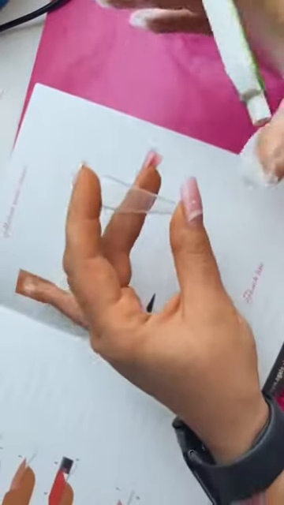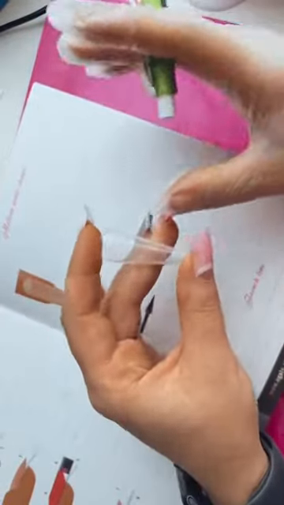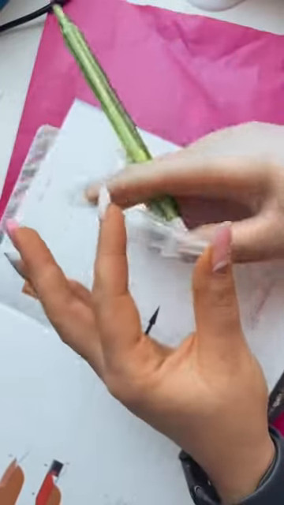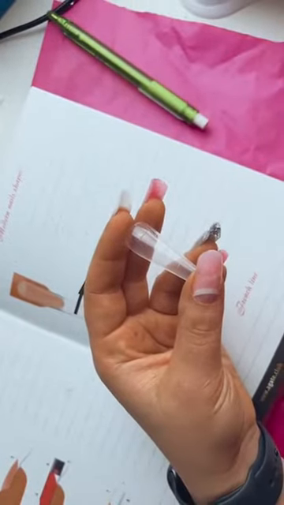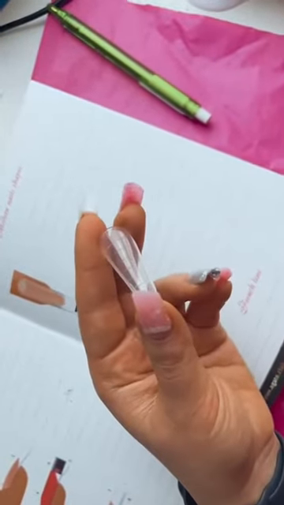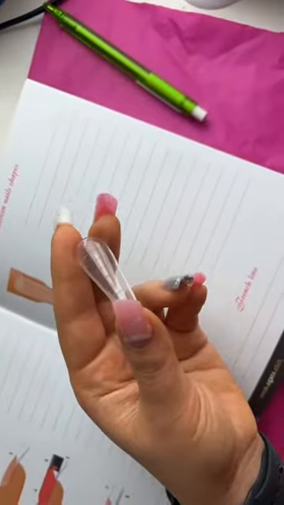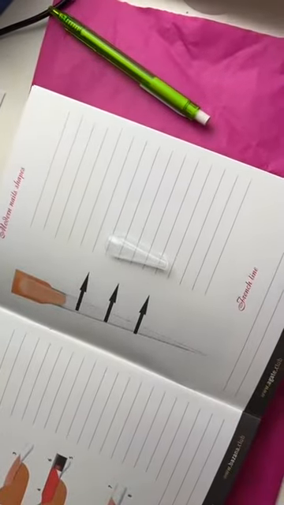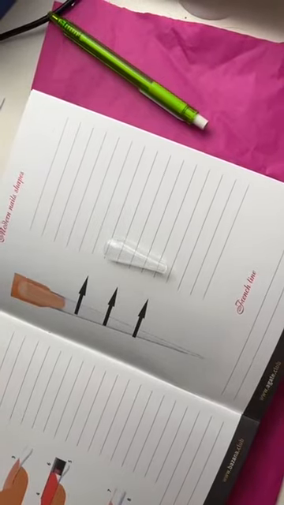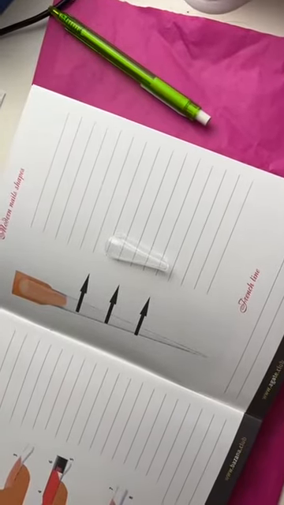Okay, and let's start. Our Russian almond is the most beautiful shape all over the world, I think, because it looks very elegant, and everybody can have this shape on each type of fingers.